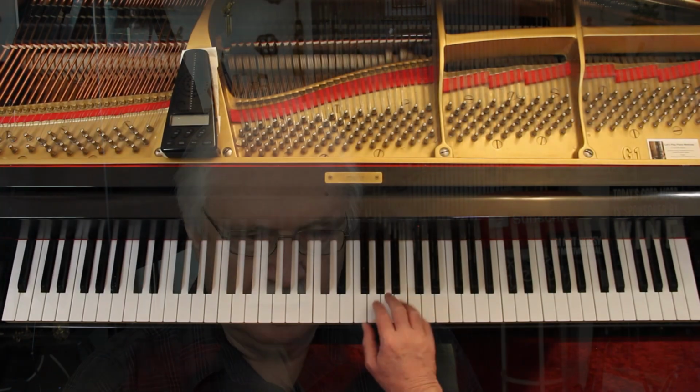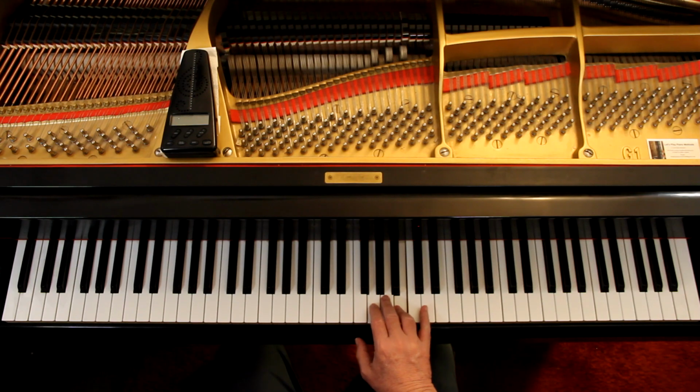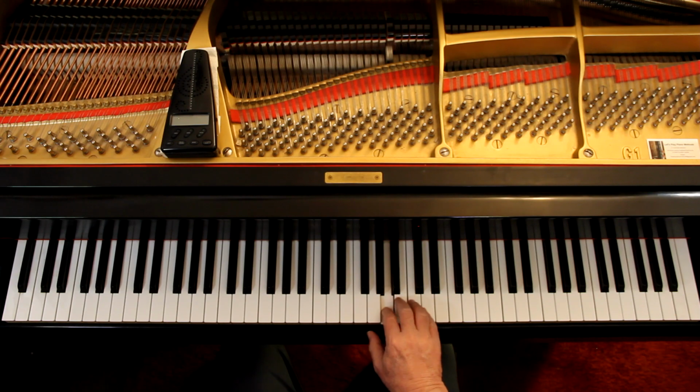Didn't really have to. I could have stayed there and just brought the little finger up. Two different fingerings. It's not that one is right or wrong. It's just different ways of doing it. But we need the practice of this changing on repeated notes. So I encourage that.